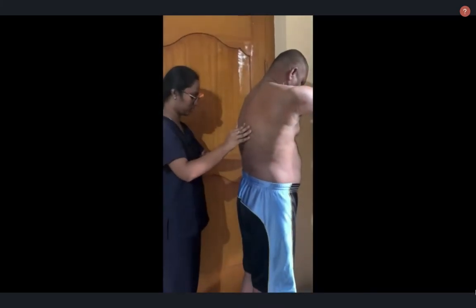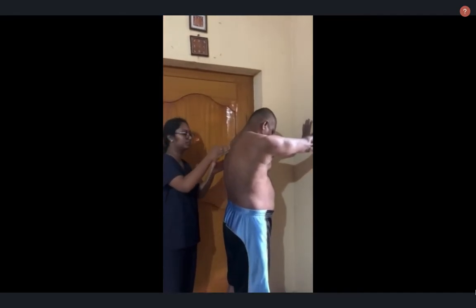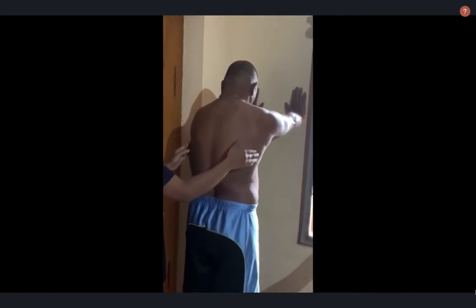Now, ask the patient to push the wall. Sir, can you please push the wall for me? When you push the wall, find is there any winged scapula. The scapula may be falling down in the symmetry. None is found here. Thank you.